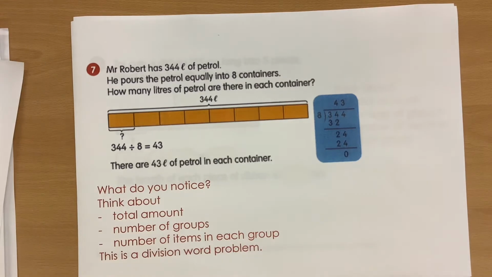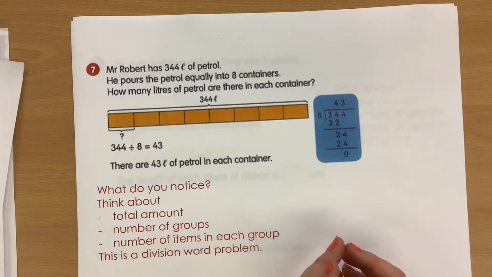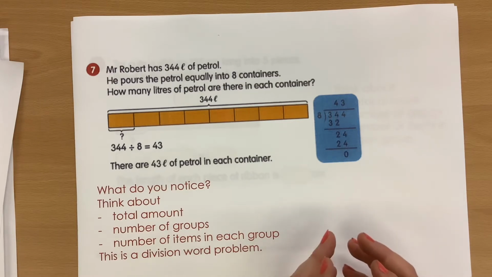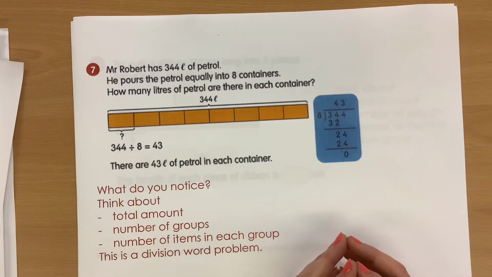Now I'd like you to have a look at this one together. Mr. Robert has 344 litres of petrol. He pours the petrol equally into 8 containers. How many litres of petrol are there in each container? So again, I'd like you just to pause in a second, have a think about what each of the numbers that we've been given in this word problem represent?